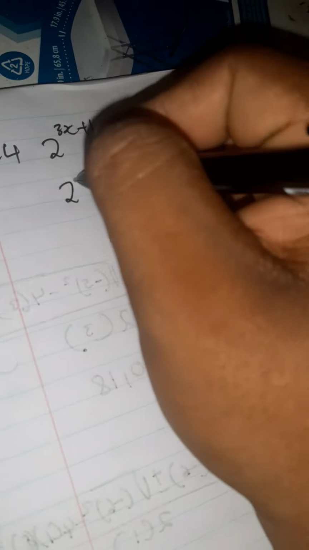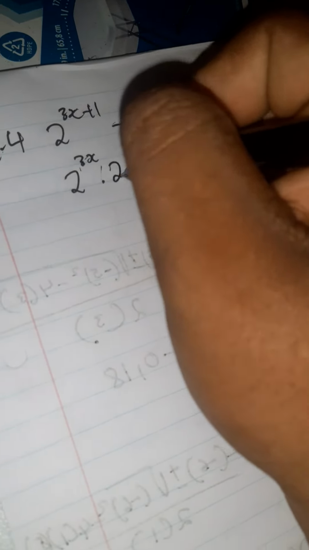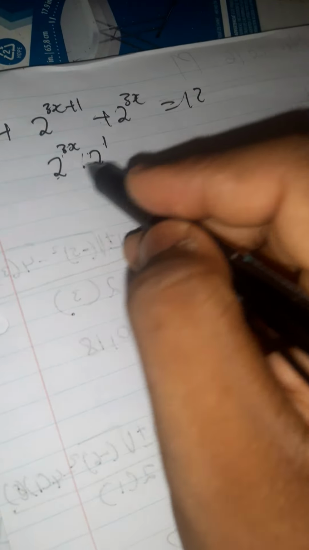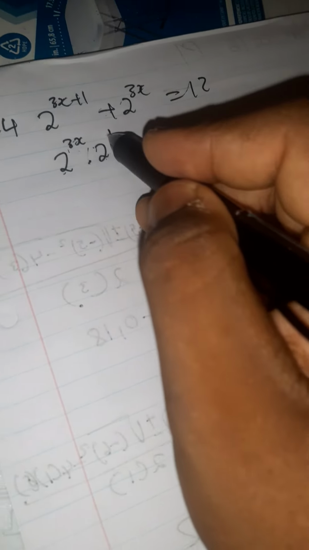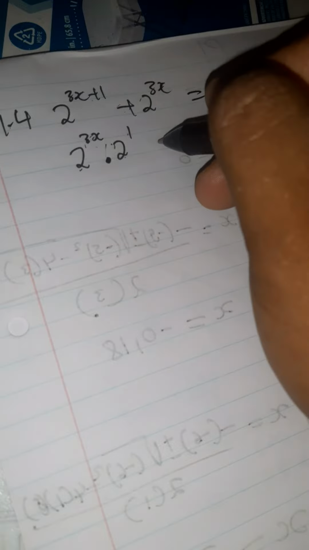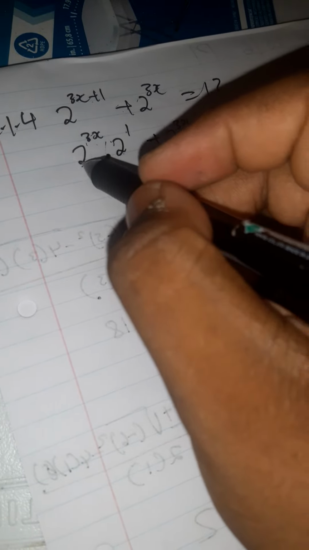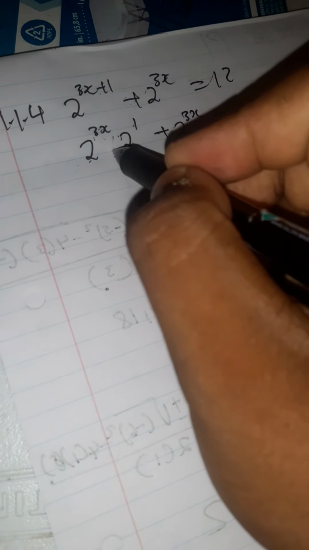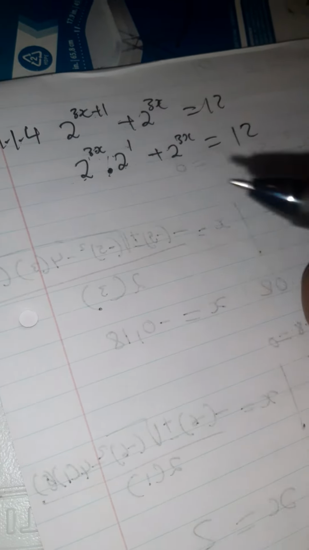So you're going to say 2 to the power of 3x times 2 to the power of 1. As you can see, this goes back to the rule of same bases, when they multiply, you add exponents. This is where we added our exponents, but now we are splitting, you see. So this dot represents times, then plus 2 to the power of 3x is equal to 12. Check this one. Same bases multiplying, you add exponents. Here is the base, here are the exponents that are added.